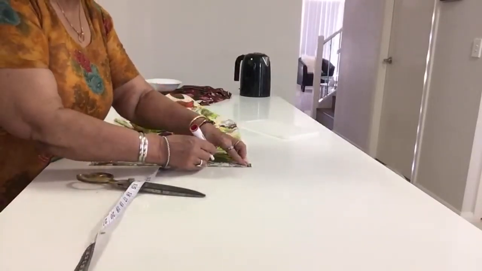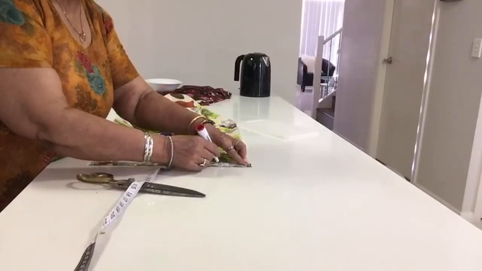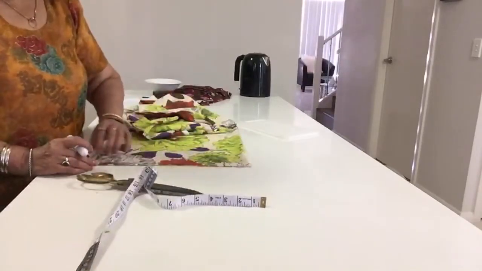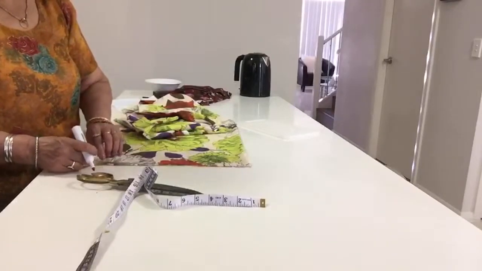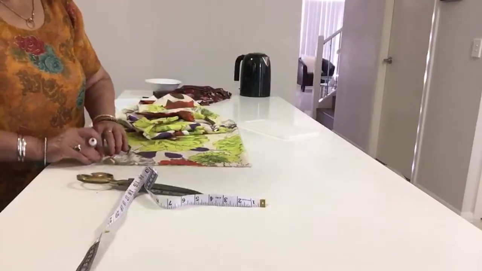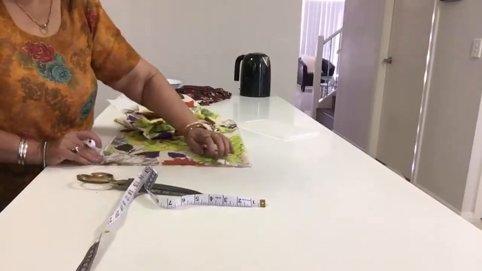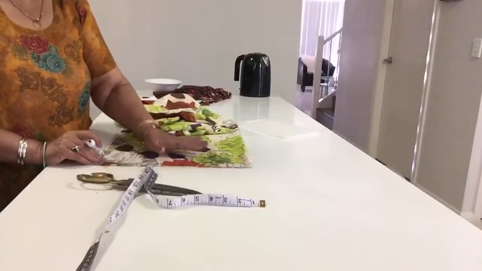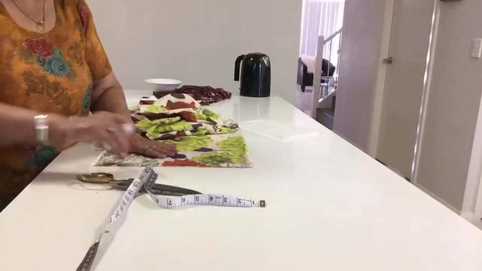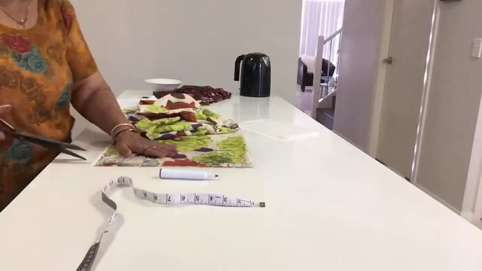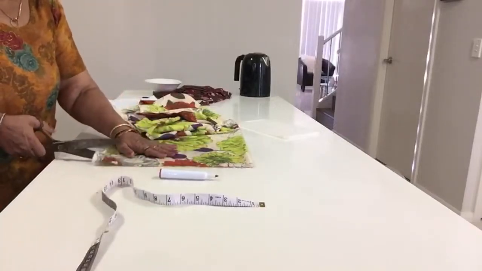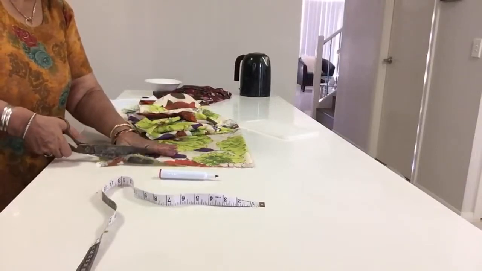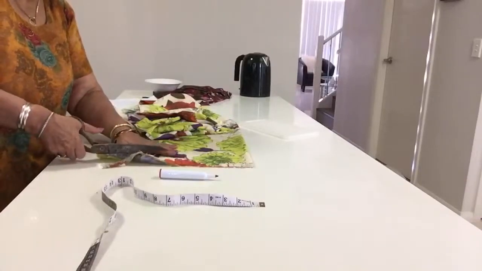Inches we have to take. This is I am cutting back side of the dress.